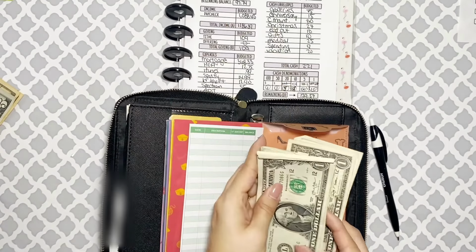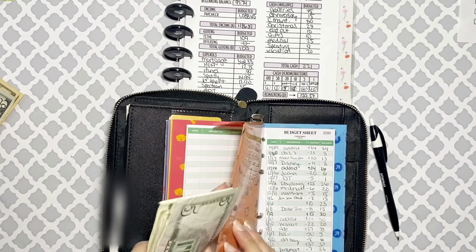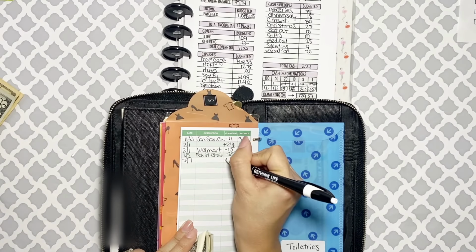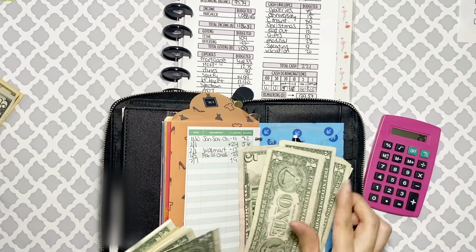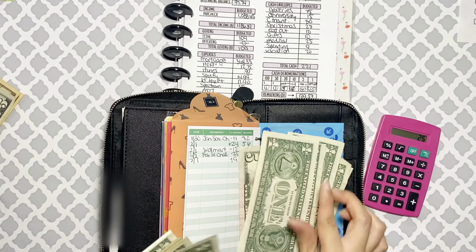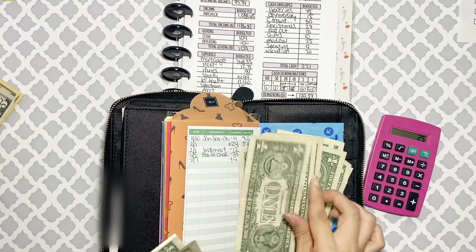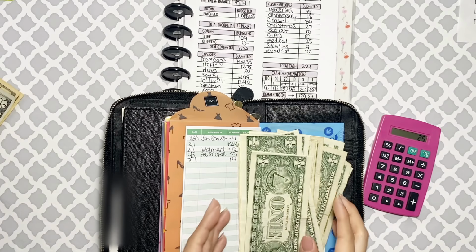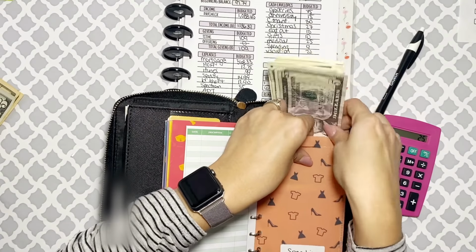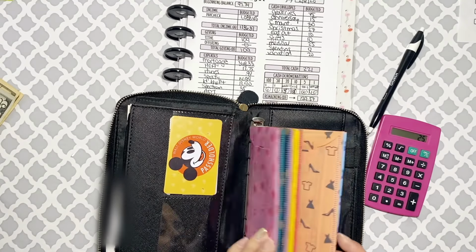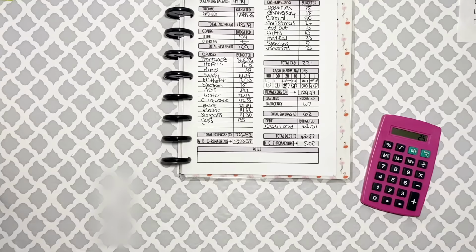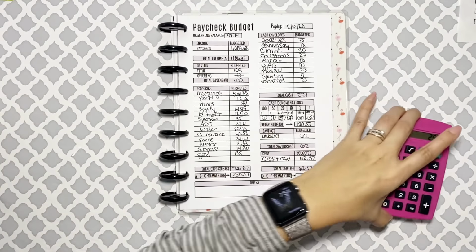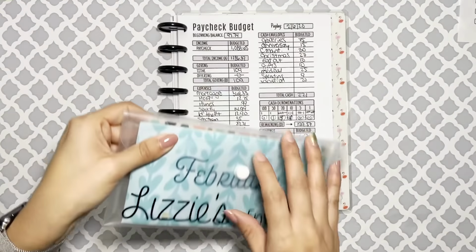I have a bunch of ones in my spending envelope, so let's see. 25, 5, 6, 7, 8, 9, 10, up to 25. I think that is everything for my wallet. Now let's go ahead and get the other envelopes.